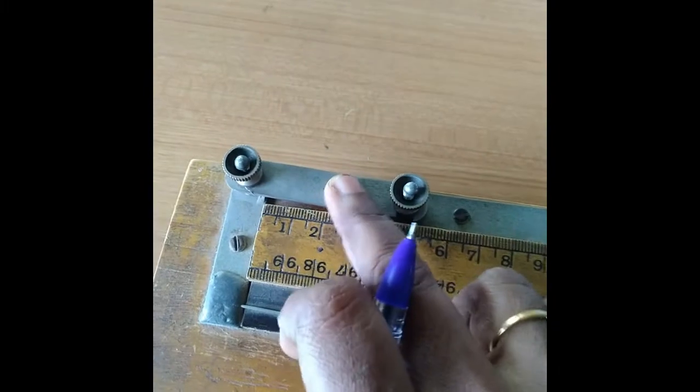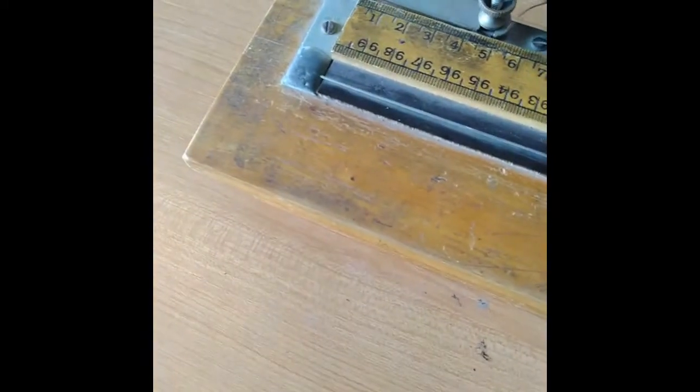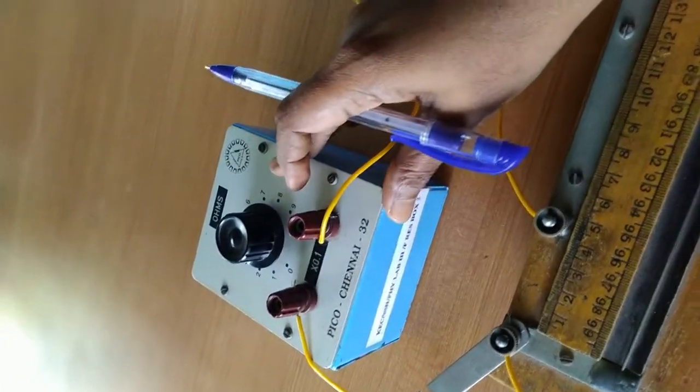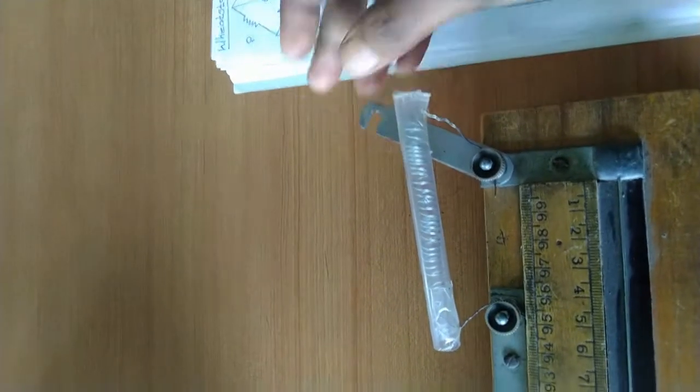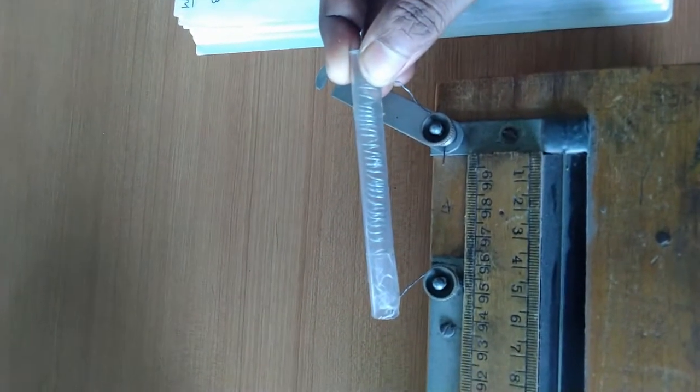For doing the second part of this experiment, we need to replace this metal strip. Already we have a metal strip over here. This metal strip should be replaced with the given coil of wire. Right? We have a coil of wire here. We can replace the metal strip with this coil of wire. So for the second part of the experiment, we have this fractional resistance R along the left gap, and I have replaced the copper metal strip with the given coil of wire whose resistance has to be found.